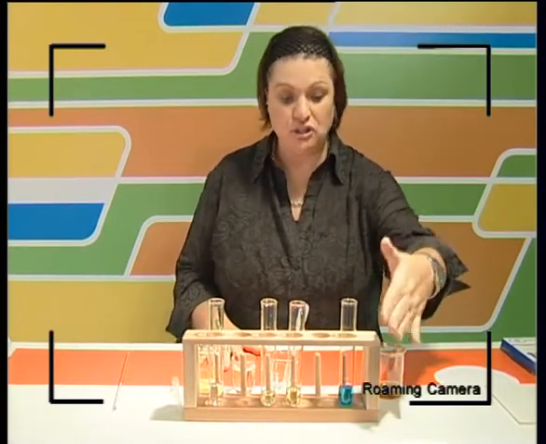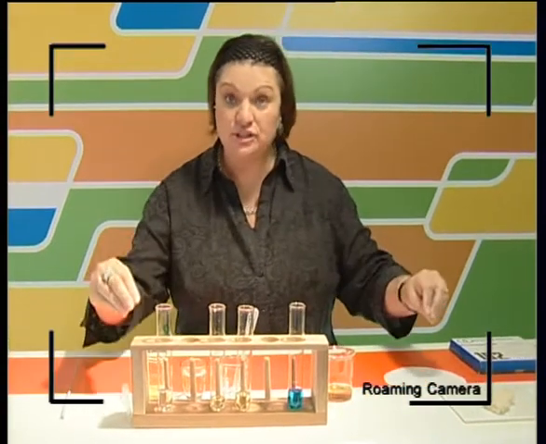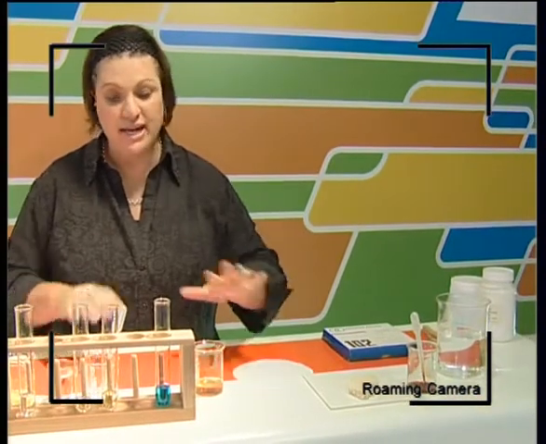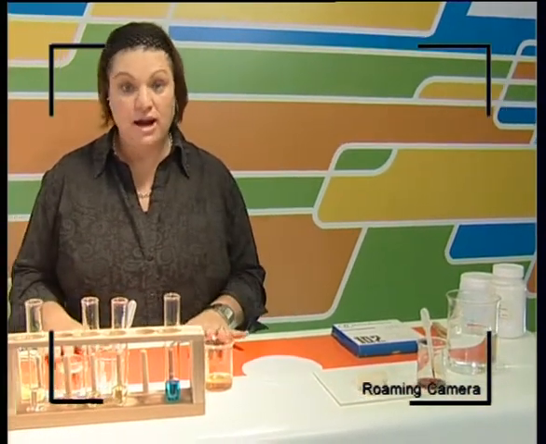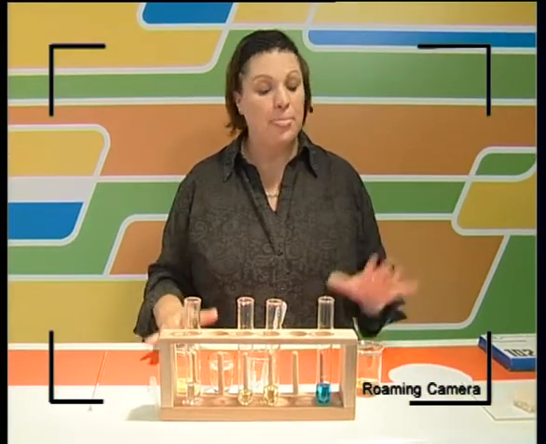I have test tubes, test tube racks, beakers, and all my reagents, which I'm going to get to you now. I've got a water bath. I've got everything that I need in front of me, right? So that's my apparatus.